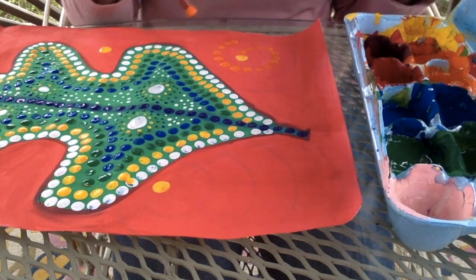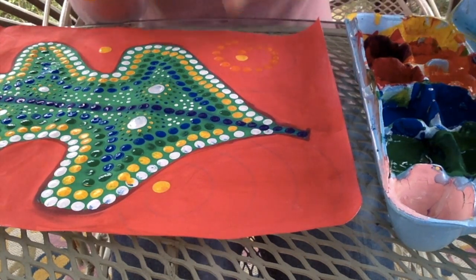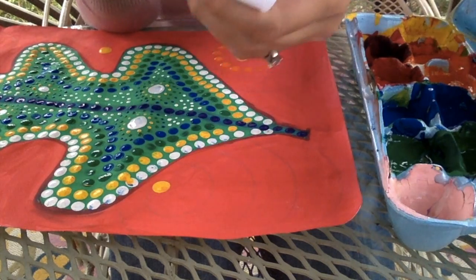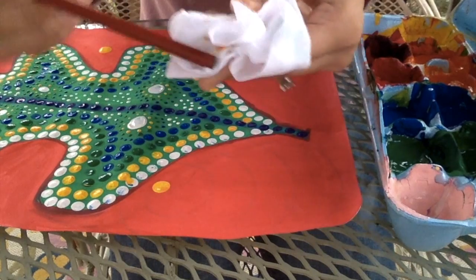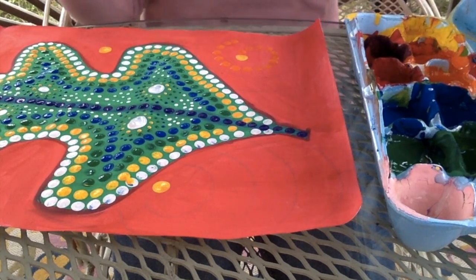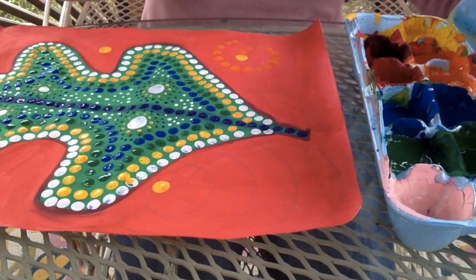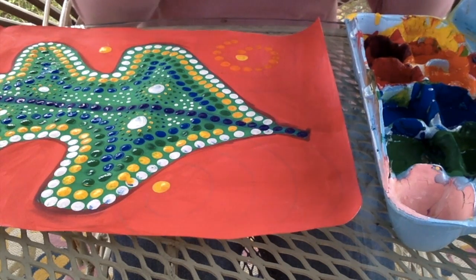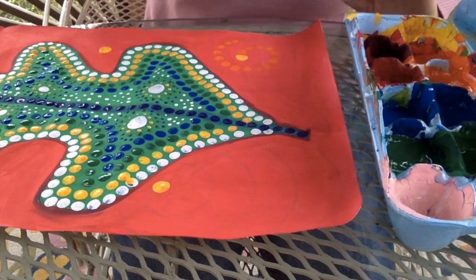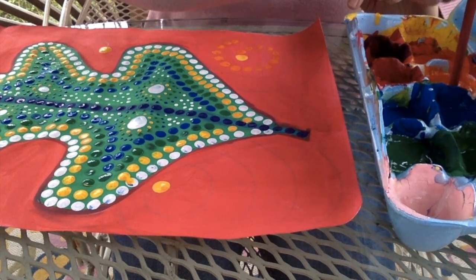And let's just pretend I was done with that swirl. You're going to take your colored pencil and you'll wipe off the end really good with a baby wipe. Ooh, I have a little bit of orange left over. That is going to clean it just like you would rinse out your brush. So that's going to clean it.